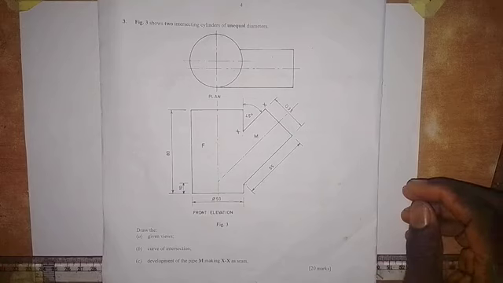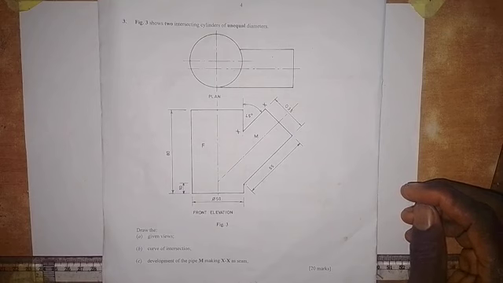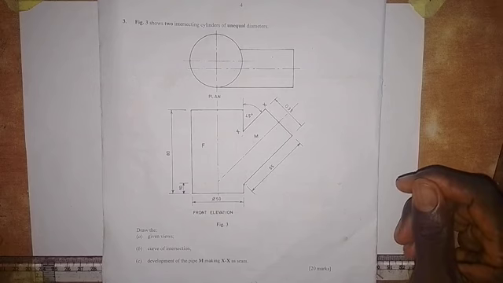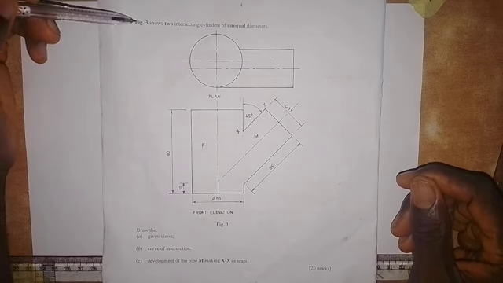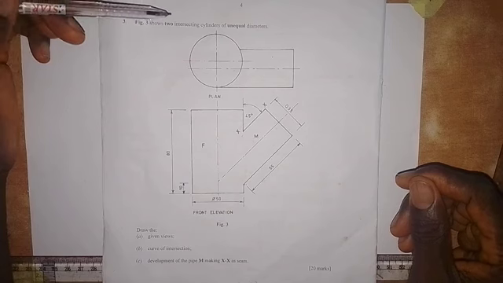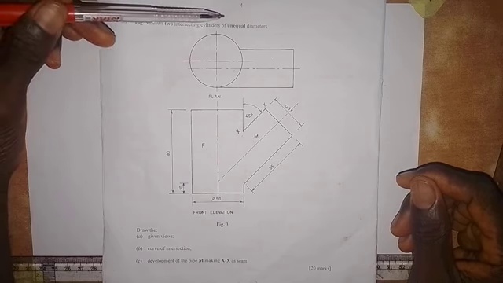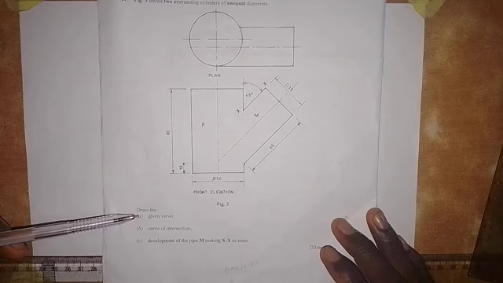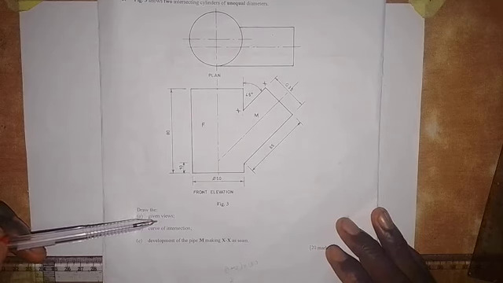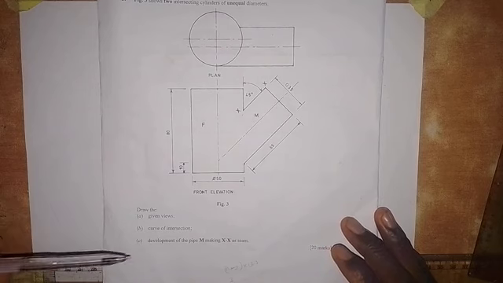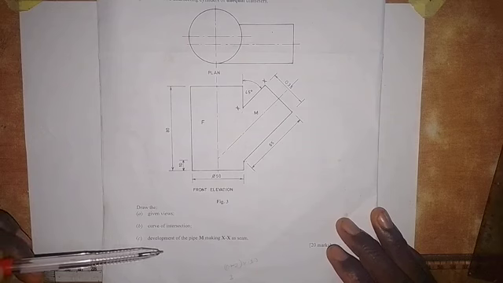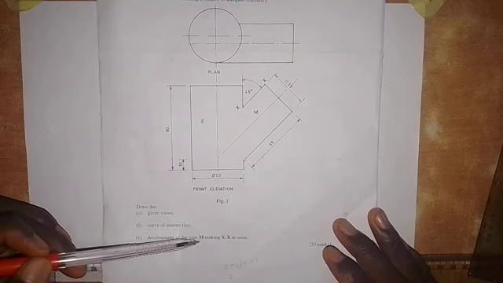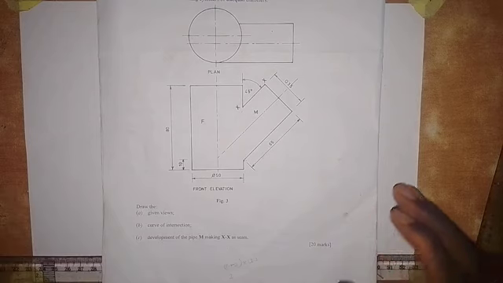Channel, and here we are going to be working on this problem, and this is question 3 of this year's 2025 WAEC technical drawing examination questions. As we have here, figure 3 shows two intersecting cylinders of unequal diameters. Here we are to draw, question A, giving views, question B, curve of interpenetration, and question C, development of the pipe M making XX as seam.